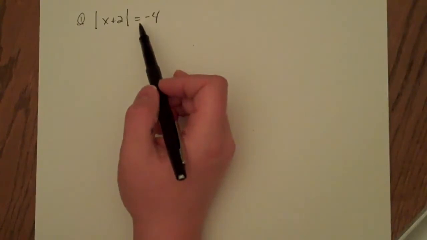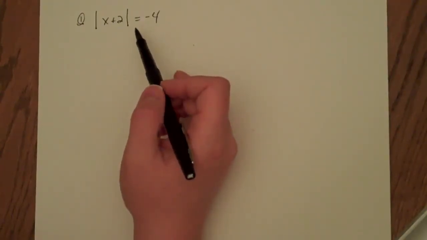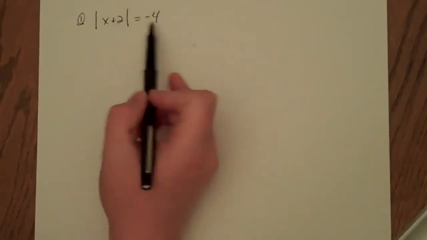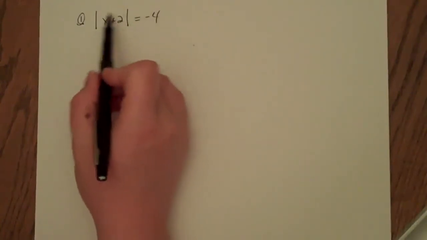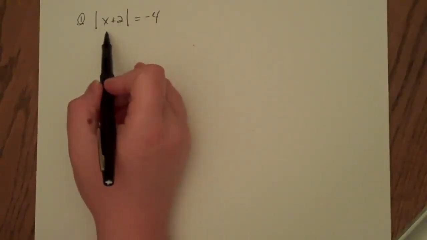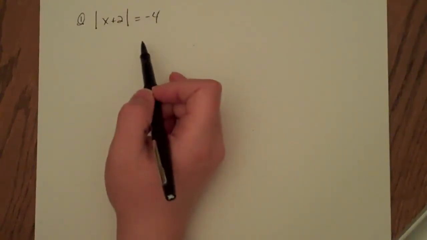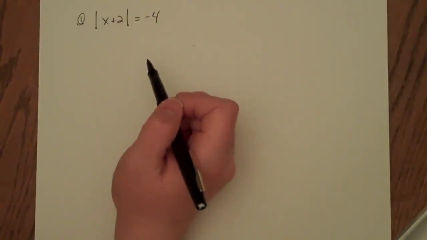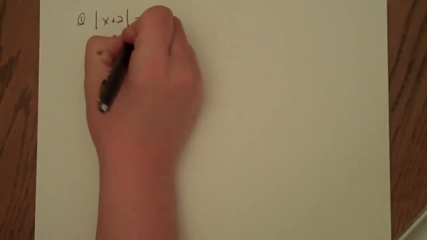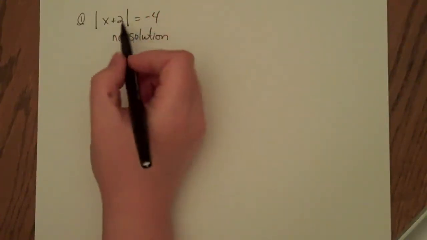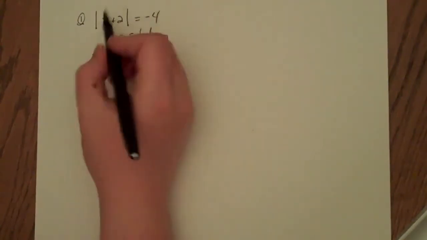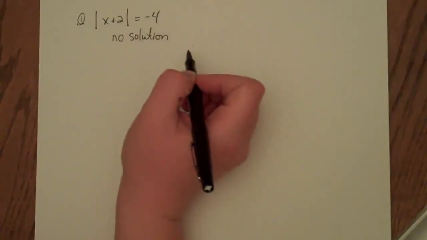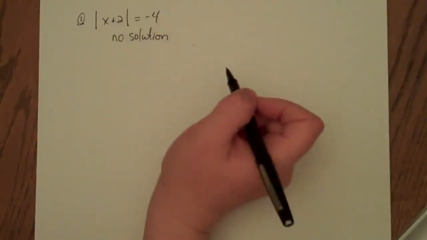And if we think about absolute value, we know that, again, absolute value means the distance that something is from 0 on a number line. And so what this equation is telling us is that the distance that x plus 2 represents from 0 on the number line is negative 4. Well, distance can't be negative. And so this is an equation that has no solution, because we cannot have a negative distance. No matter what we put in here for x, it's not going to get an absolute value equal to negative 4. So it's a no solution.